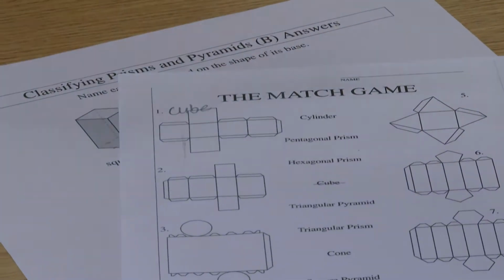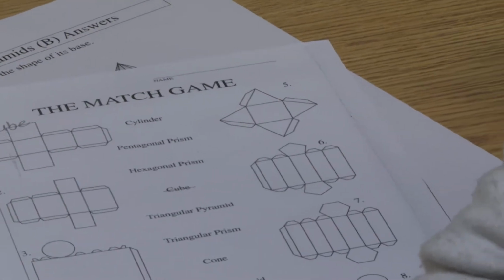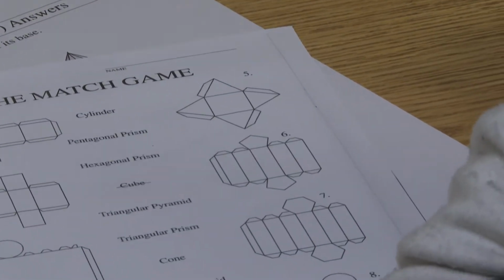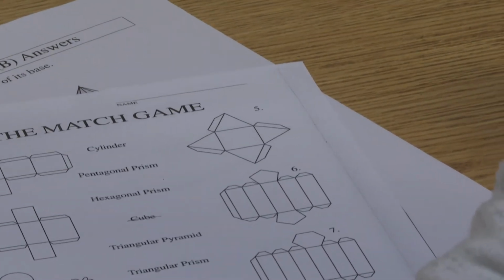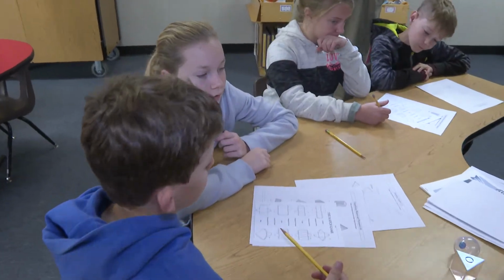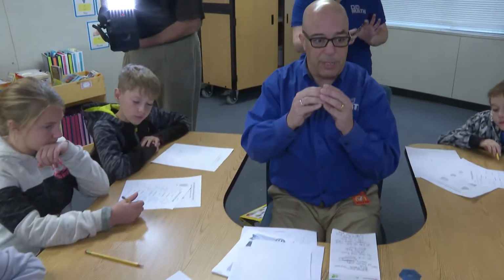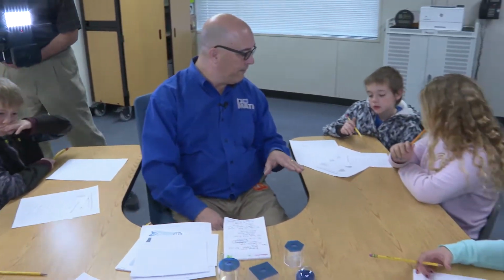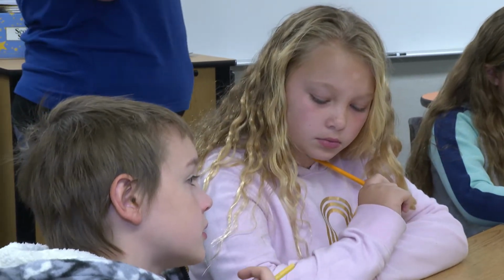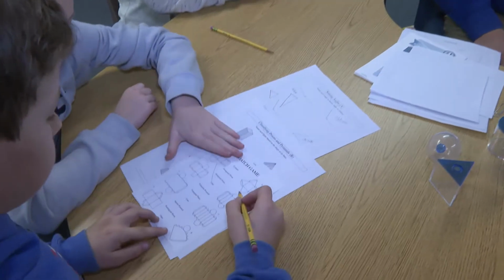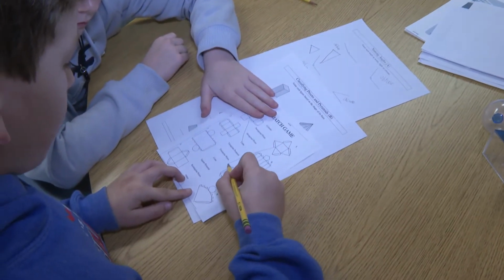So number 5, what do you think that is? So we see the bottom. A triangular pyramid? And we bring up all the sides. So all the sides are going to come up to a point. And what's the bottom shape? Square. So it's going to be a square what? Pyramid. Square pyramid. So do you see square pyramid on there anywhere? There you go, square pyramid.